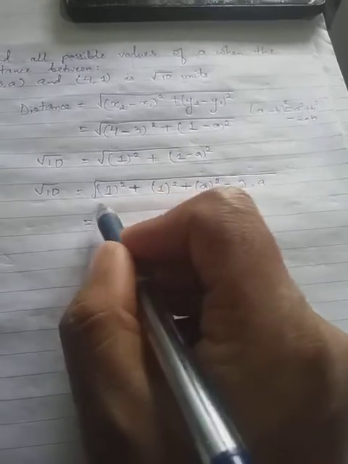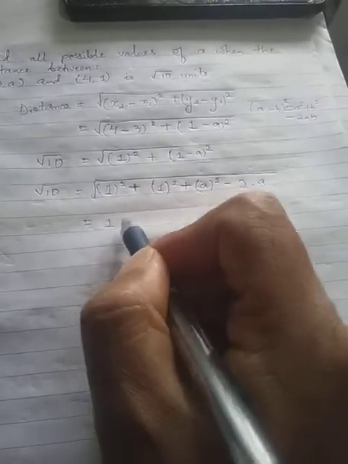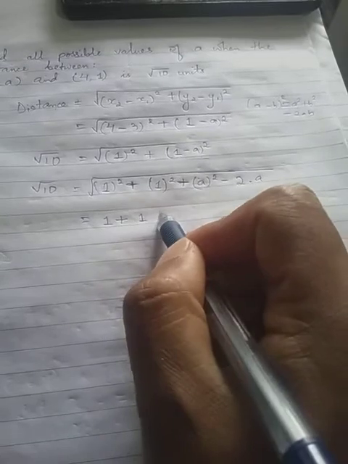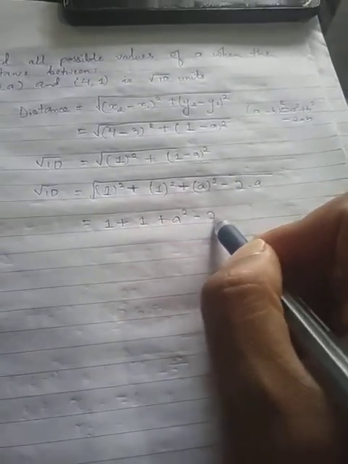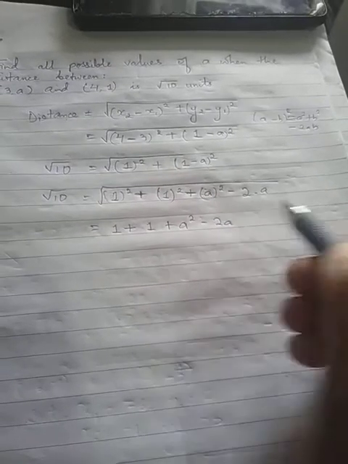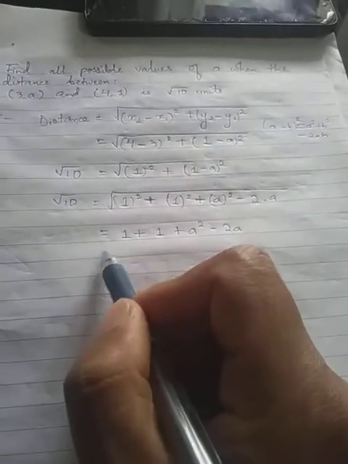So 1 square will be 1, plus 1, plus a square minus 2a. Clear? So this is what we get from here.